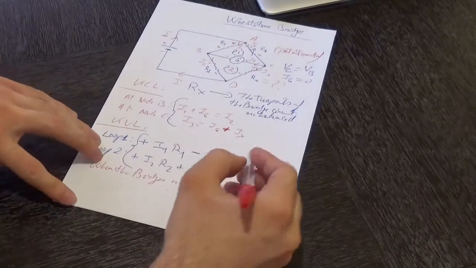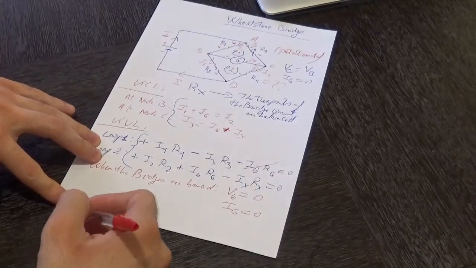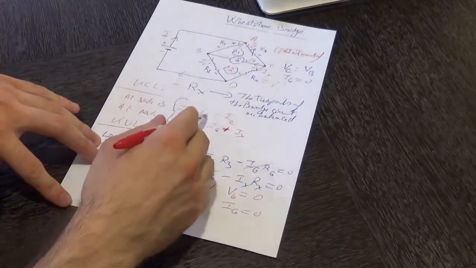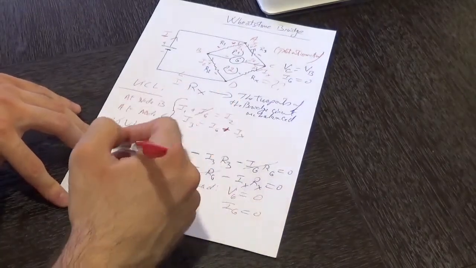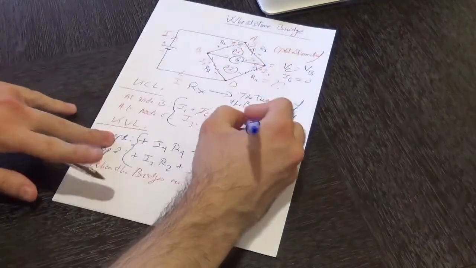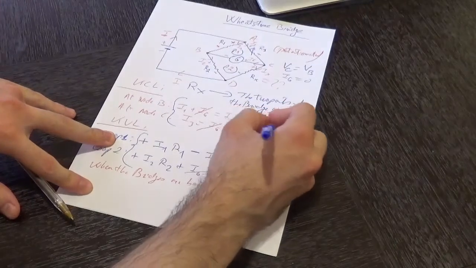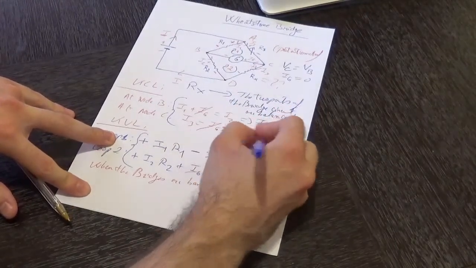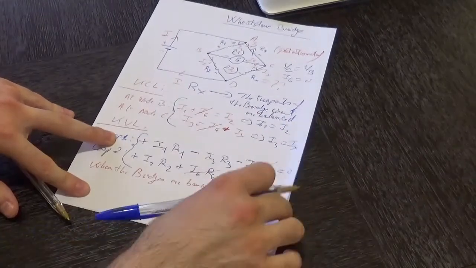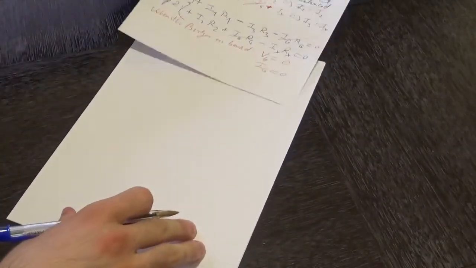So over here we can cancel out that term, we can cancel out also that term Ig times Rg. And over here we can also cancel out Ig, and we can cancel out Ig from that second equation. Therefore we are left with I1 equal to I2, and over here we have I3 equal to Ix. So now we can simplify our equations.